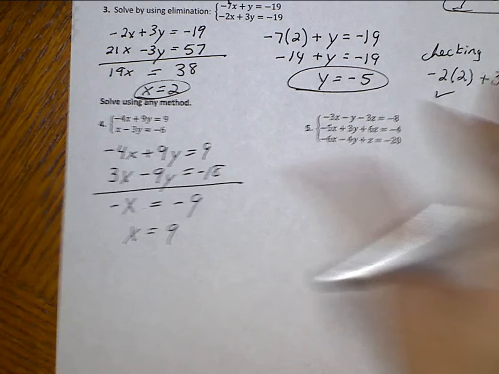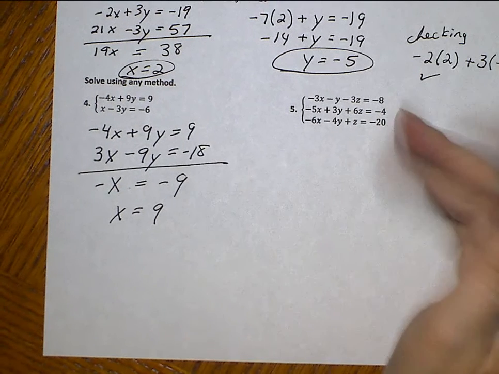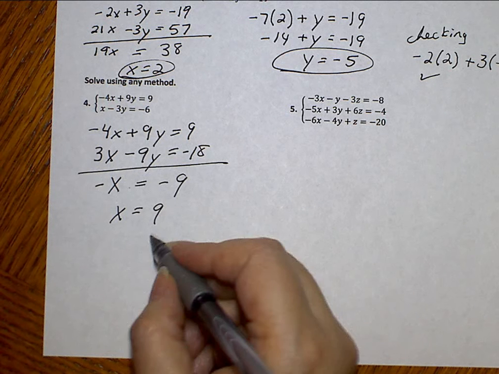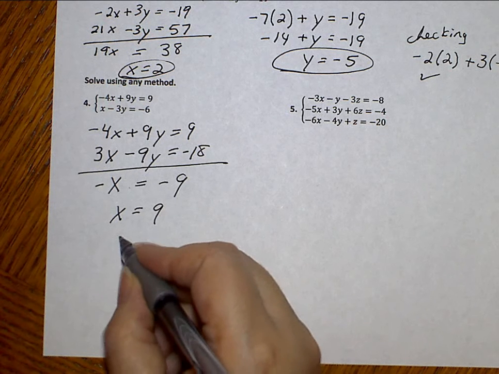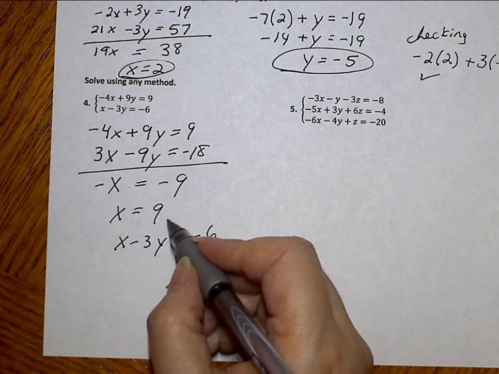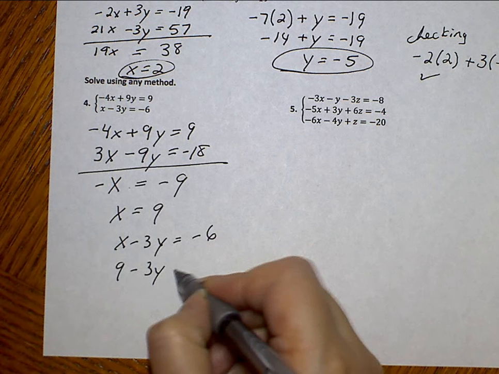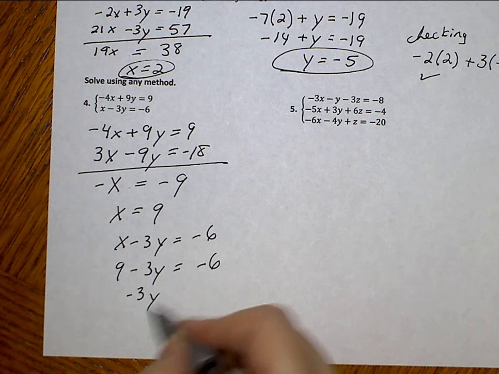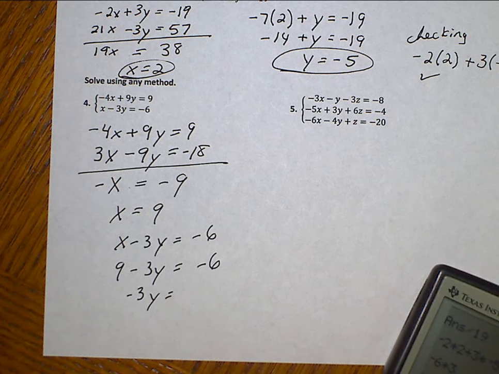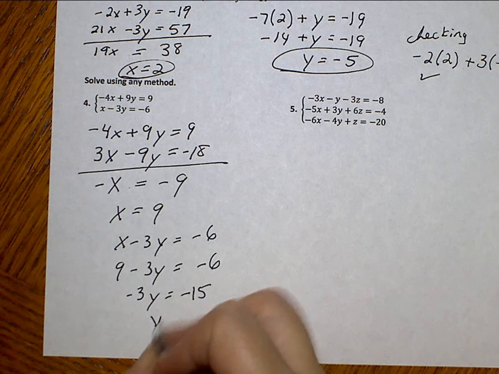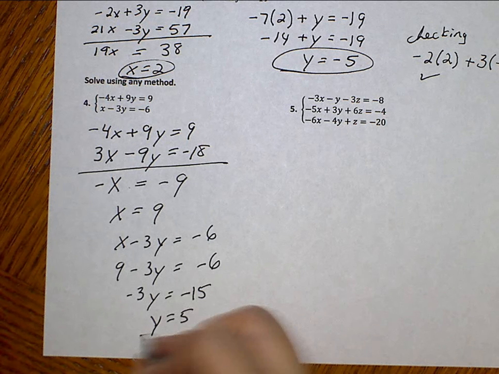Well, if x is 9, let's find out what y is. I'm going to plug it into the bottom, I guess. So I have x minus 3y is equal to a negative 6. 9 minus 3y is equal to a negative 6. Subtract 9. Negative 3y is equal to negative 6 minus 9 is negative 15. Y is 5.